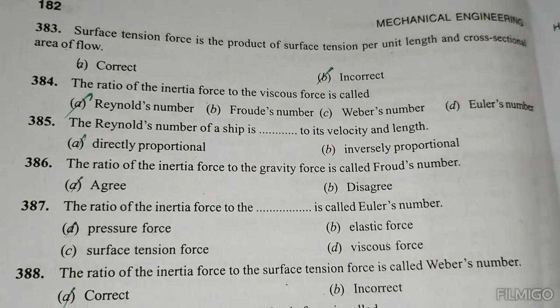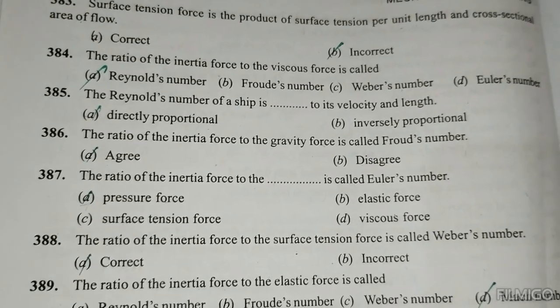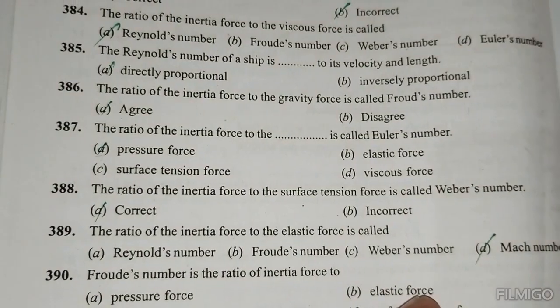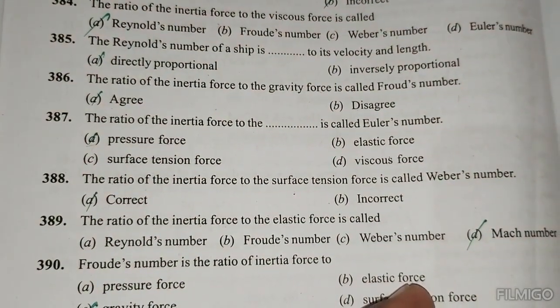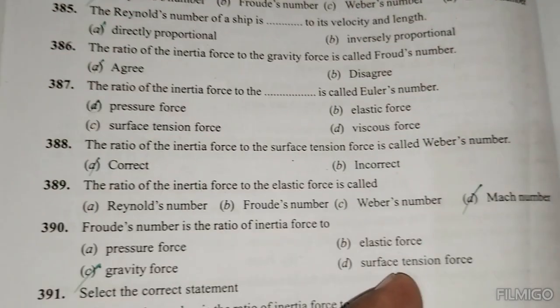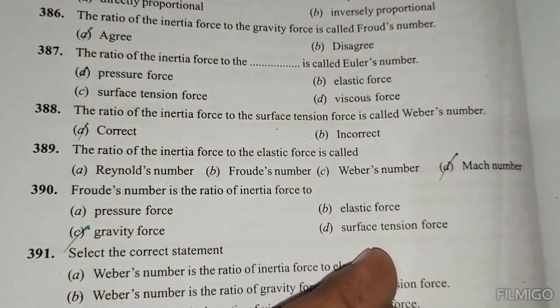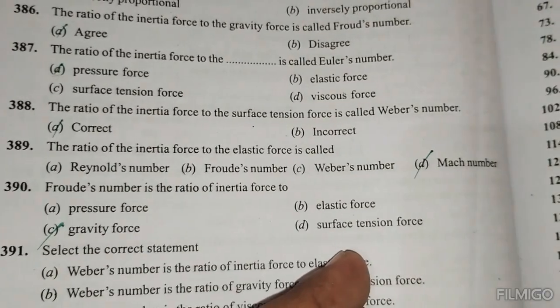The ratio of the inertia force to the viscous force is called Reynolds number. The Reynolds number is directly proportional to the velocity and length. The ratio of the inertia force to the gravity force is called Froude's number. The ratio of the inertia force to the pressure force is called Euler's number. The ratio of the inertia force to the surface tension force is called Weber number. The ratio of inertia force to the elastic force is called Mach number.